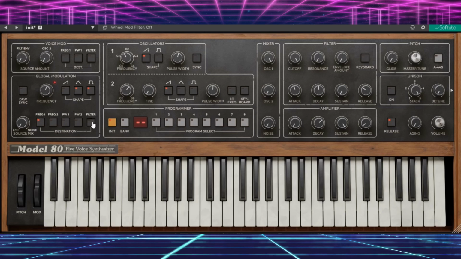Let's hear it like with the... So you always get one LFO and it just kind of combines the shapes geometrically.